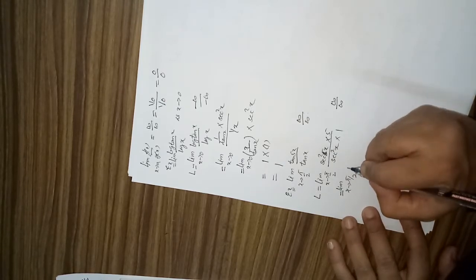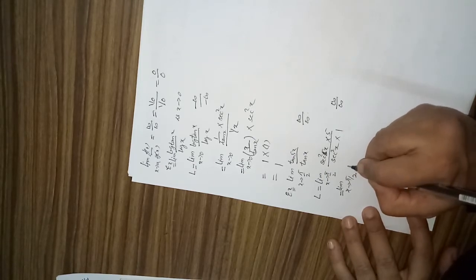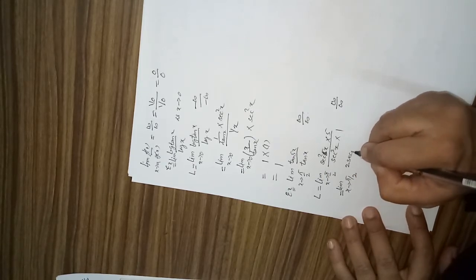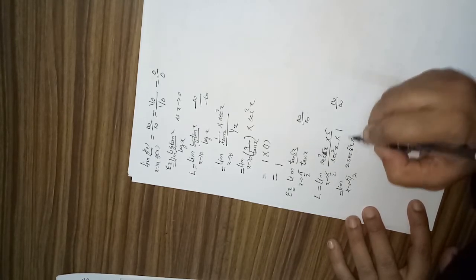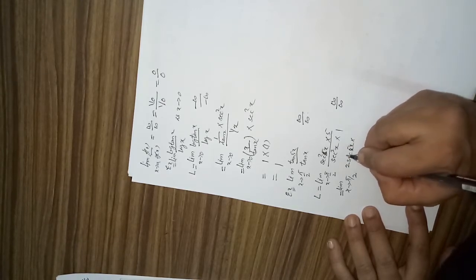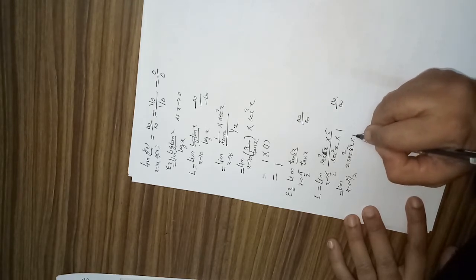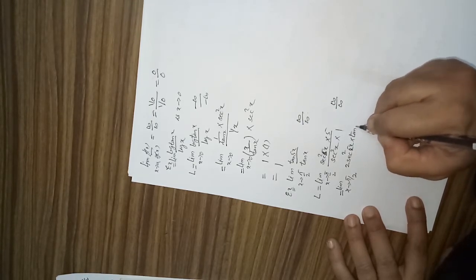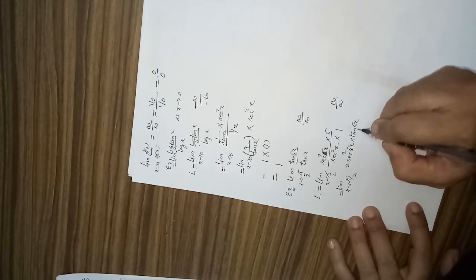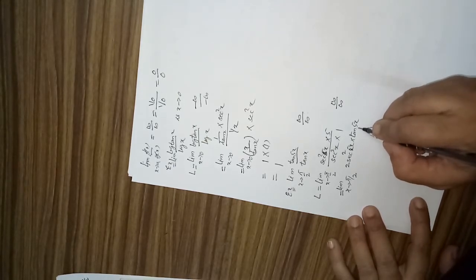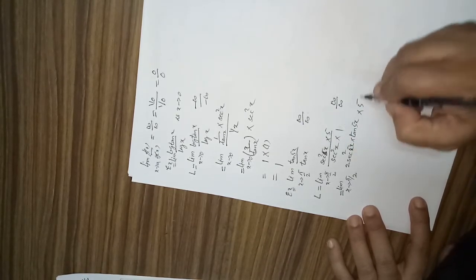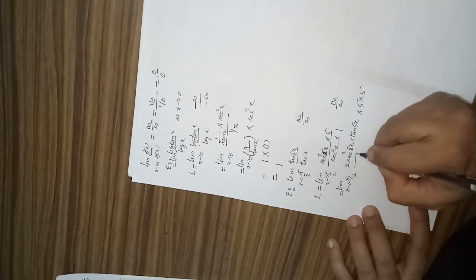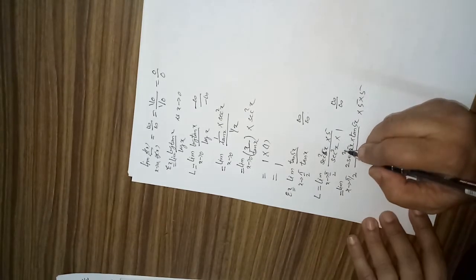Now, derivative of secant square 5x will be 2 sec 5x into the derivative of sec, which is sec x tan x. As it is 5x, one more sec comes: secant square 5x into tan 5x into 5x derivative 5, and already 5 we have here, divided by its derivative of secant square x.